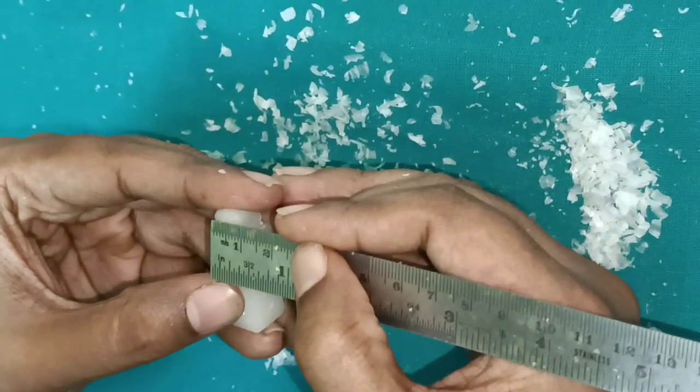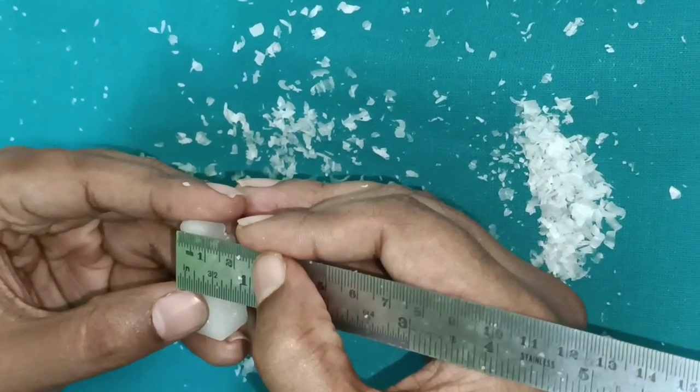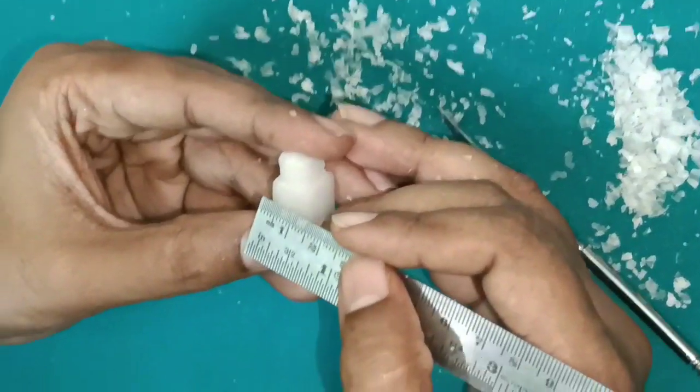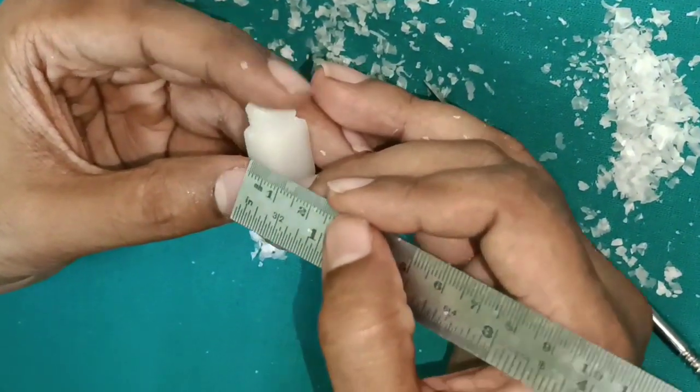Mesiodistal diameter, it is 8. Only thing is you have to reduce it. Excess is no problem, only shortage of the wax is problem.